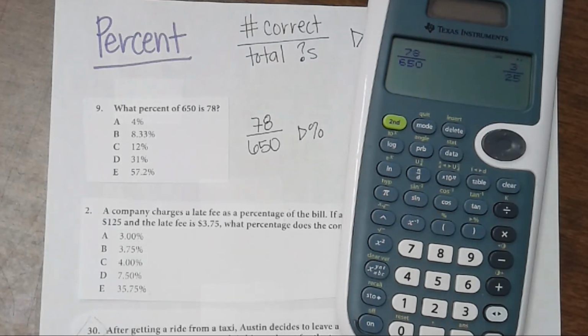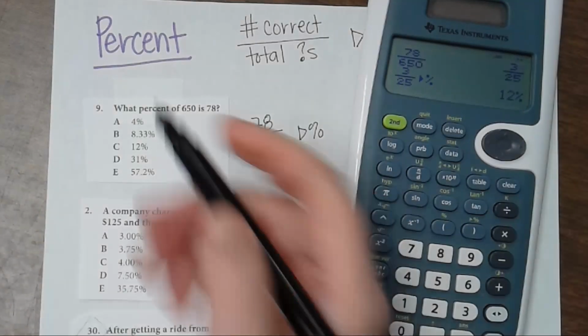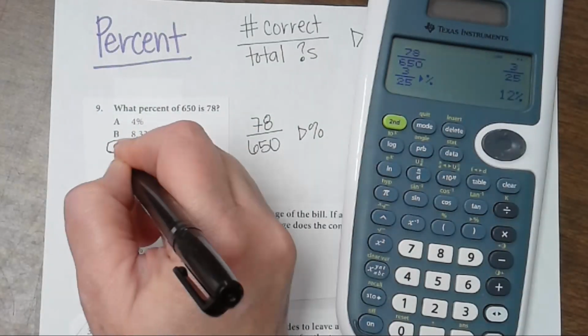Then I'm going to go back here to the second button, and I am not looking for the percent here. I'm looking for this one that has half the toggle button and change it to a percent. So I'm going to hit that, hit enter, and you will notice that when it gives me the percent back, it says 12 and it says percent after that. So the answer for number 9 is C.